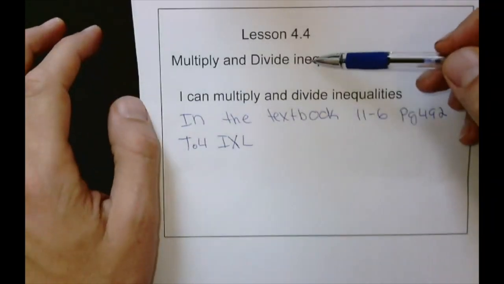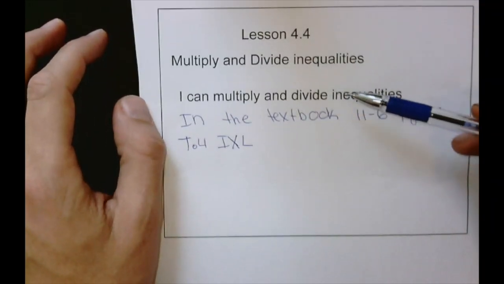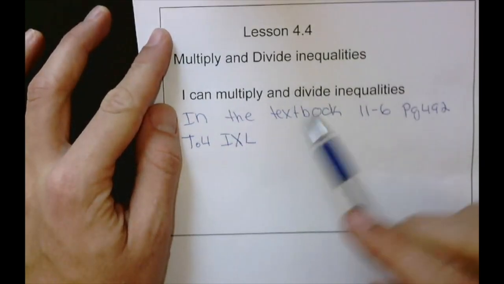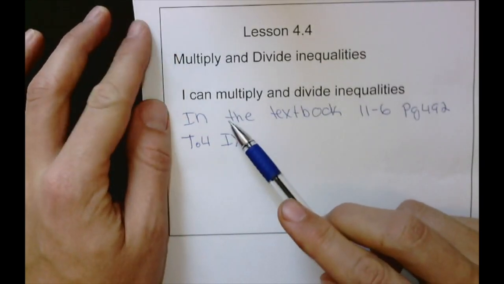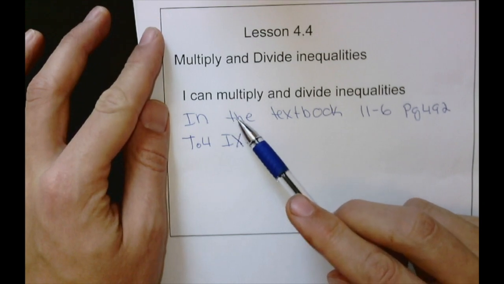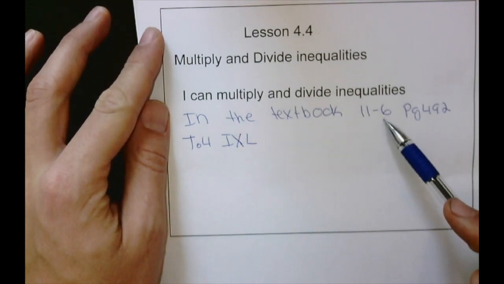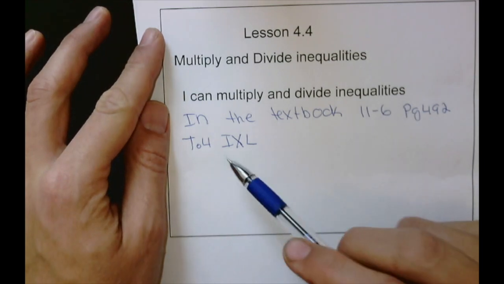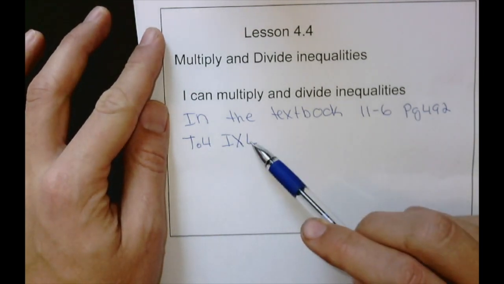Today's lesson, lesson 4.4, is on multiplying and dividing inequalities. The learning goal is I can multiply and divide inequalities. For more practice on multiplying and dividing inequalities, you can refer to 11.6 on page 492 in the online textbook. This is also T4 on IXL.